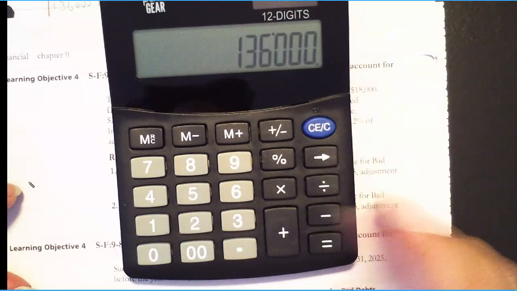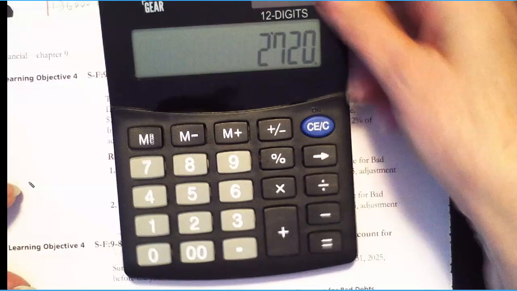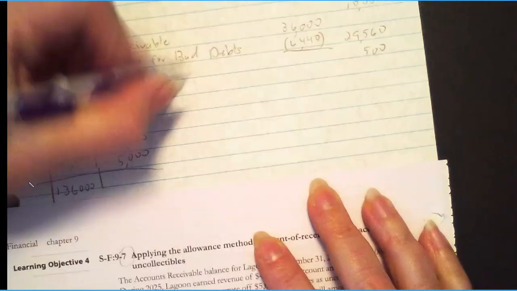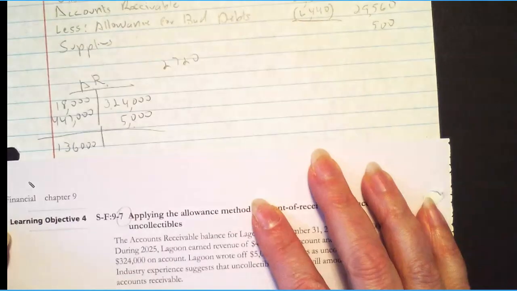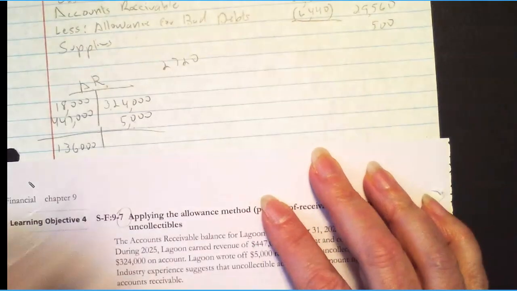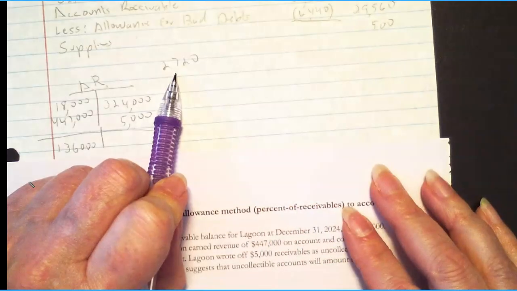Okay, what's 2% of 13,600? 272. Now here's what I'm going to do. I'm just going to write this 272 down so that I can remember it. This is what I want to be the ending balance in my allowance account.